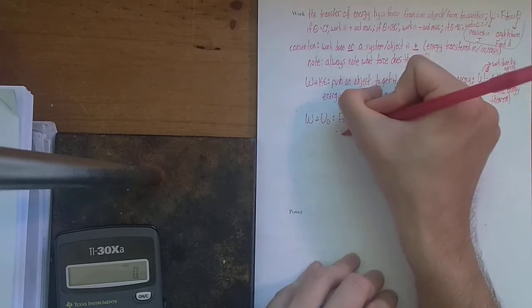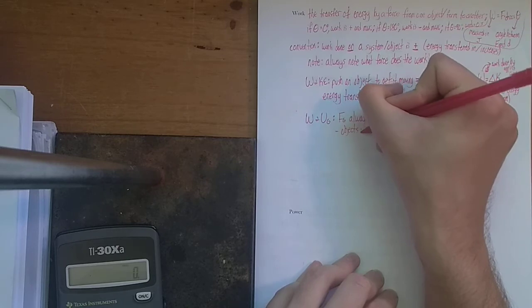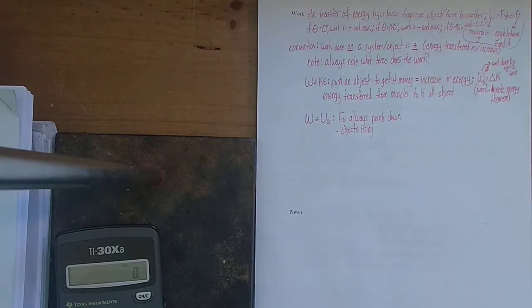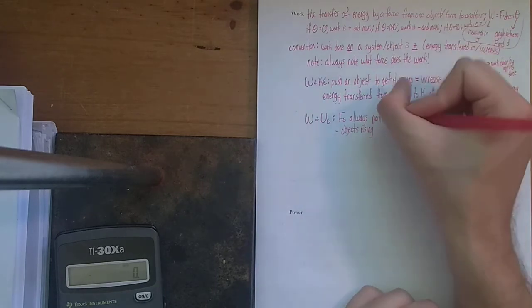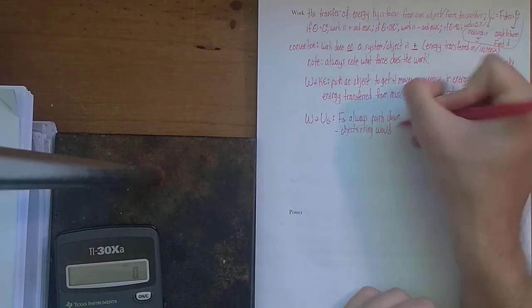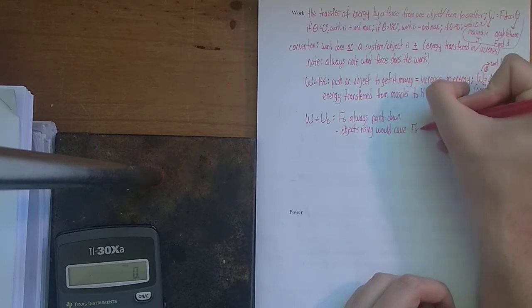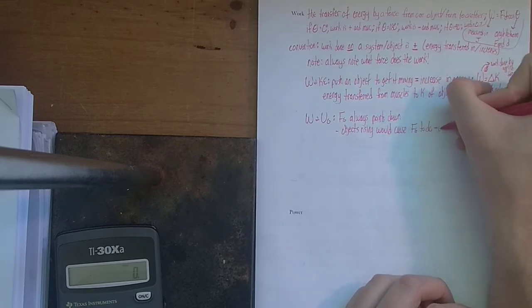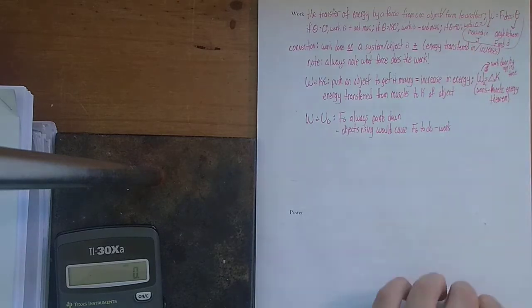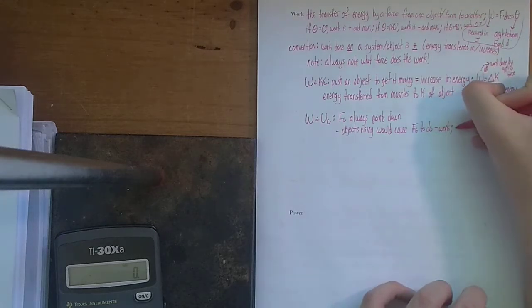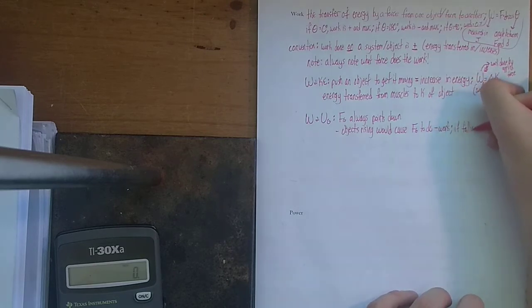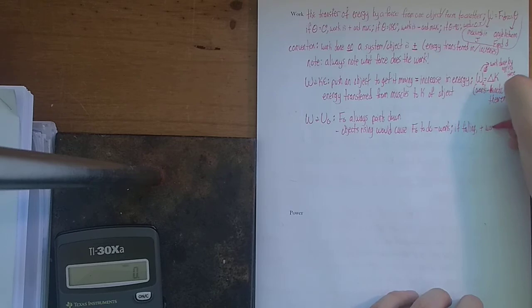And we also know that any objects that are rising, well, if the force of gravity points down in an object that's rising up, that would cause Fg to do negative work, because the force and the displacement would be in different directions. The displacement would be up, the force would be pointing down. That would end up being an angular difference of 180 degrees, and therefore the cosine of 180 is -1. You get negative work. On the other hand, if the object is falling, you get positive work.